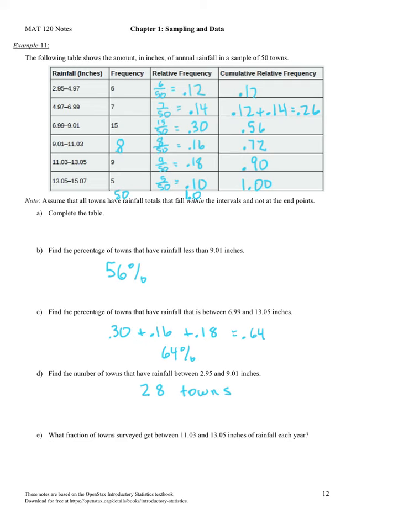And for our last question, what fraction of towns surveyed get between 11.03 and 13.05 inches of rainfall? 9 towns receive that amount of rainfall out of a total of 50. And there we have it. That is the end to our video on section 1.3.